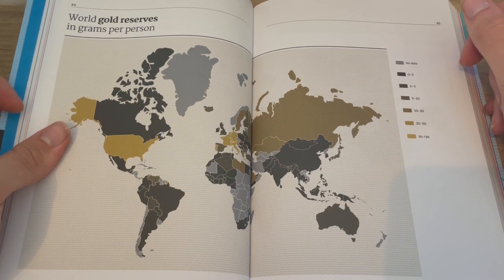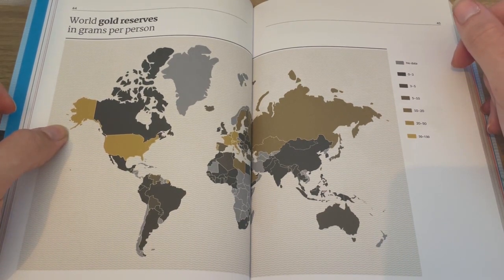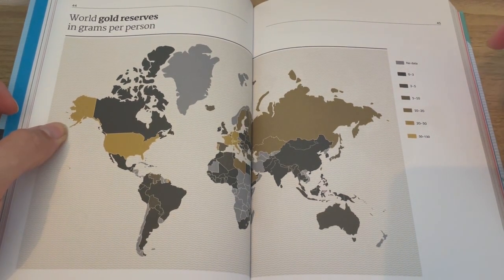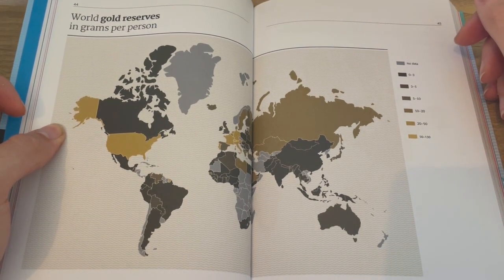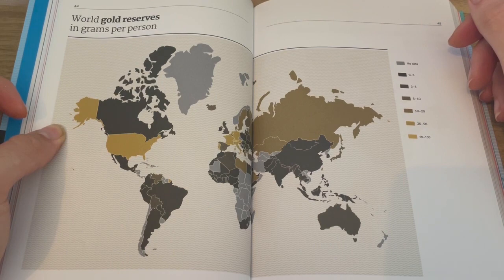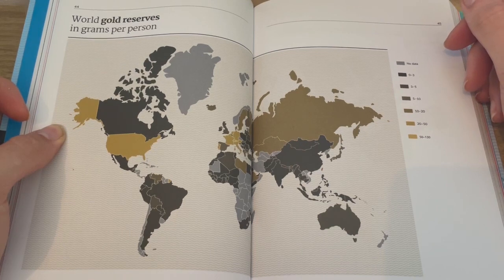World gold reserves in grams per person. So anything more gold coloured is a greater amount of grams per person. Anything darker is less, and anything that's grey, they have no data.